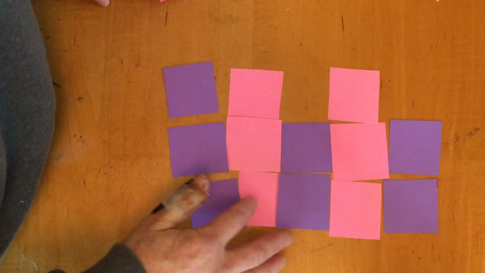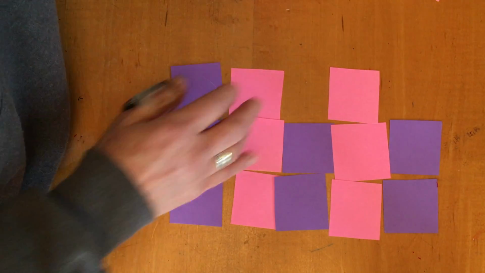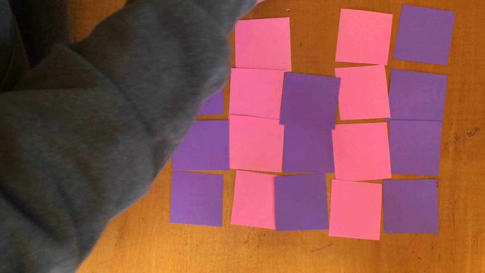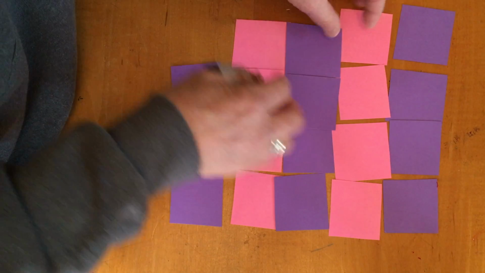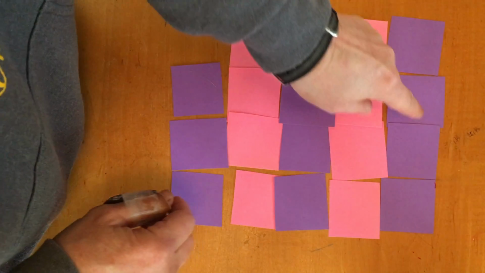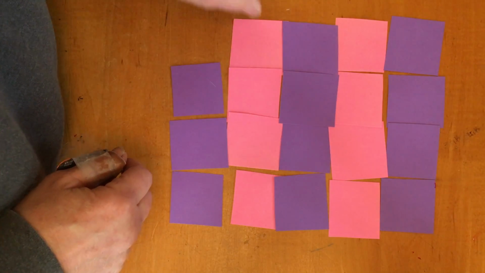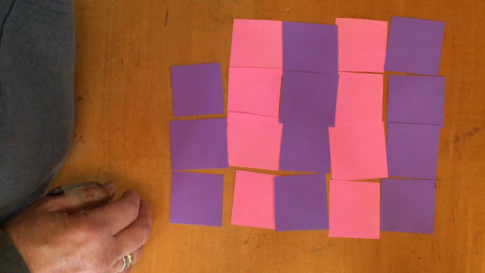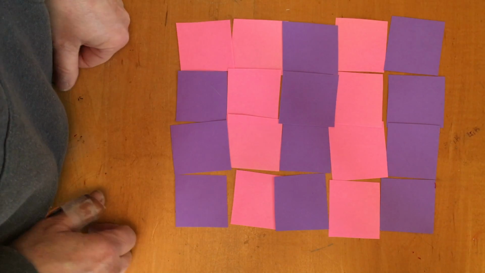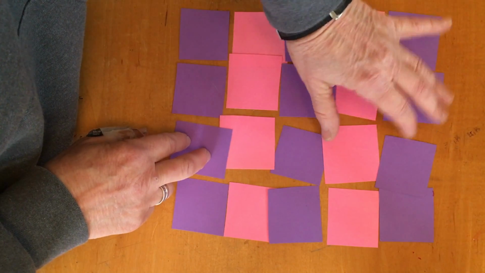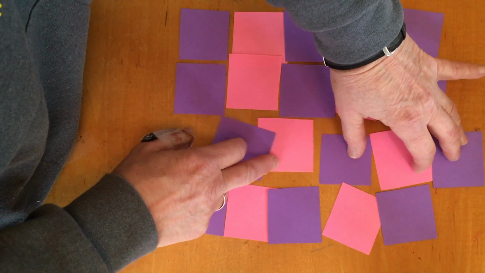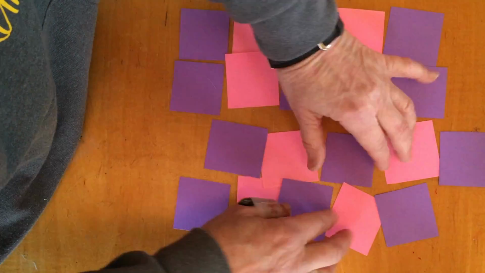Purple, pink, purple, pink, purple, pink. My pattern in the other direction, purple, purple, purple, purple, purple, pink, pink, pink, pink, pink, purple, purple, purple, purple, purple. So we just made stripes.